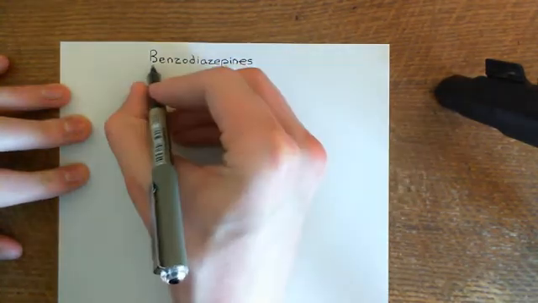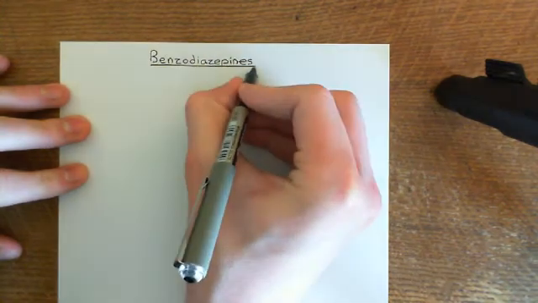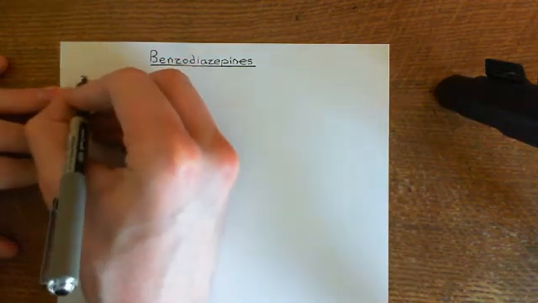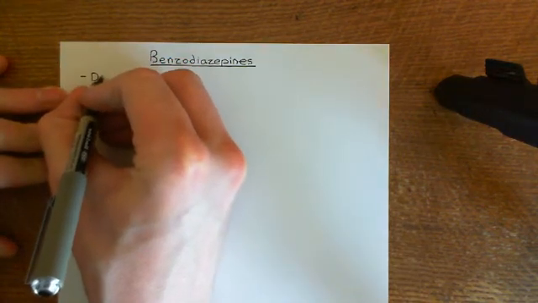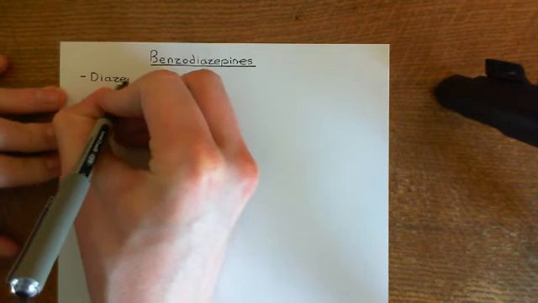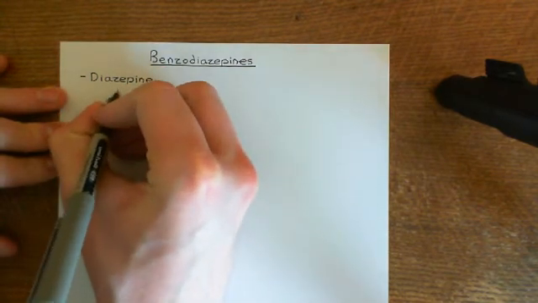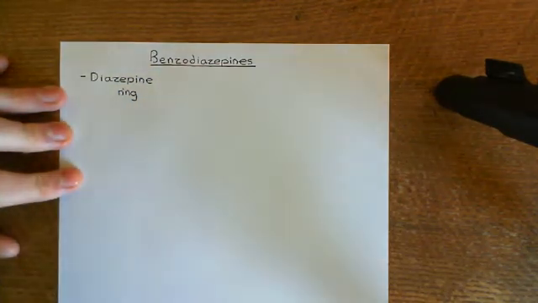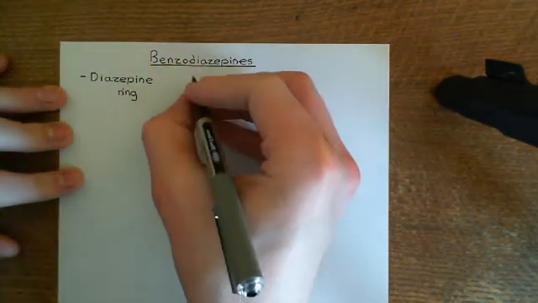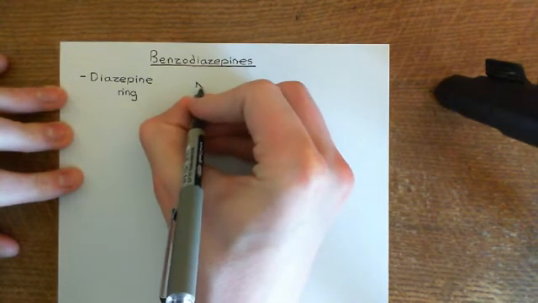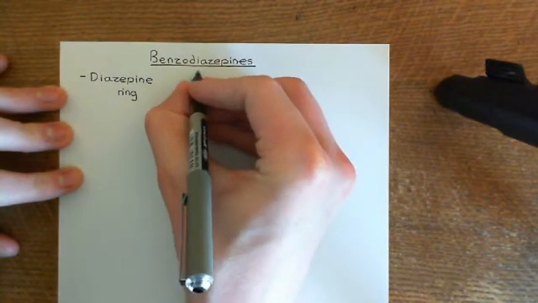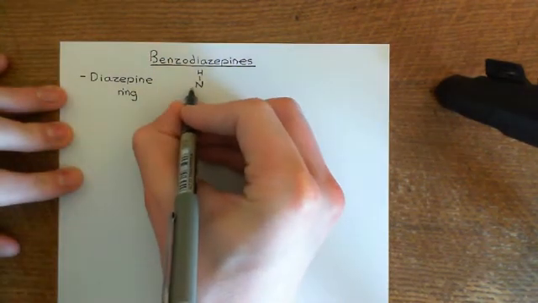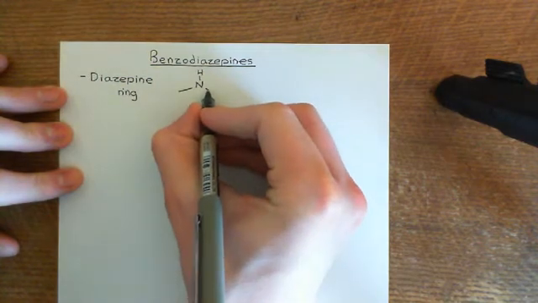Okay, so benzodiazepines then. To discuss the structure of benzodiazepines, we need to firstly discuss what a diazepine ring is. A diazepine ring is a 7-membered ring which contains 2 nitrogen atoms and 5 carbon atoms. So I'm going to put the first nitrogen up here, and it will have a hydrogen coming off. Again, I'm going to draw a skeletal structure here. Now let me draw the 7-membered ring.